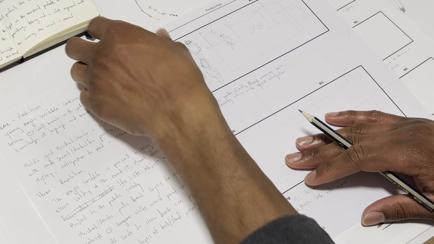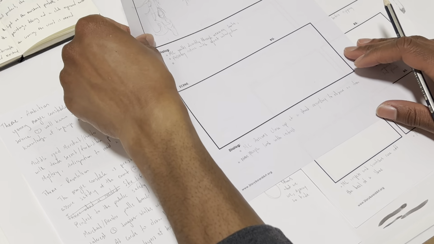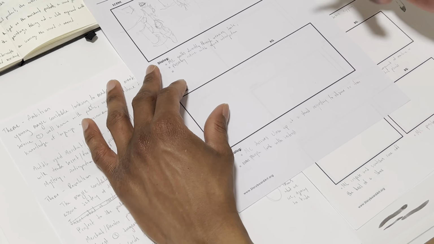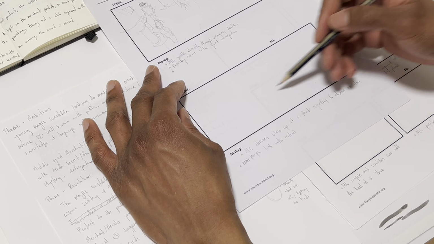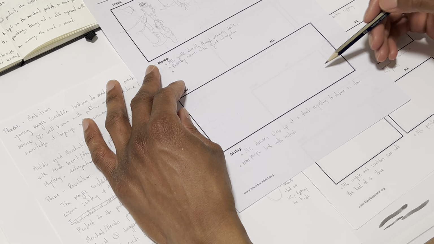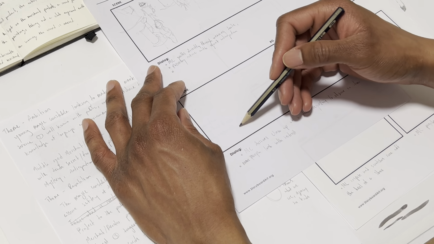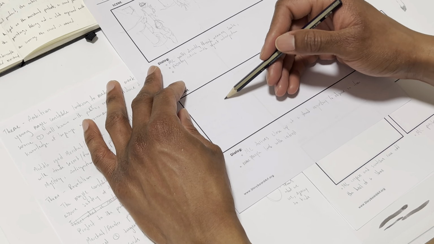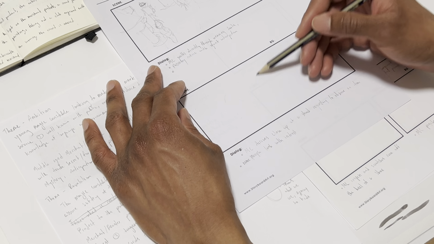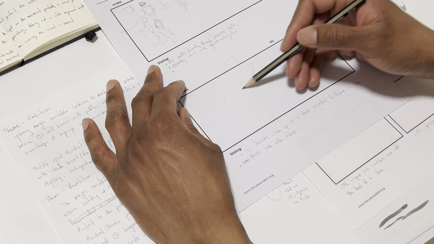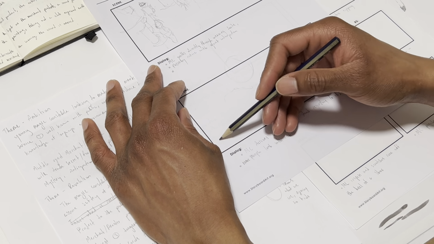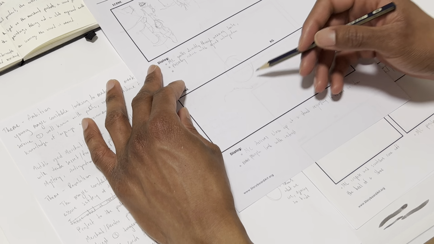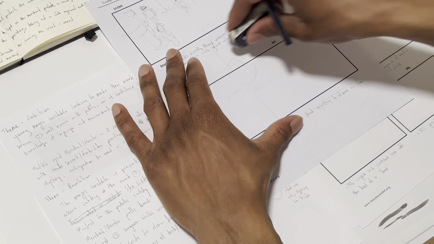So for our next panel, the MC arrives close up at a stand and requests to observe an item with more interest. So close up with the features. Do I want it that close? Actually, I don't think so.